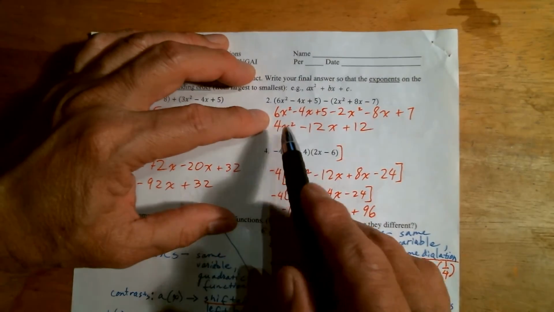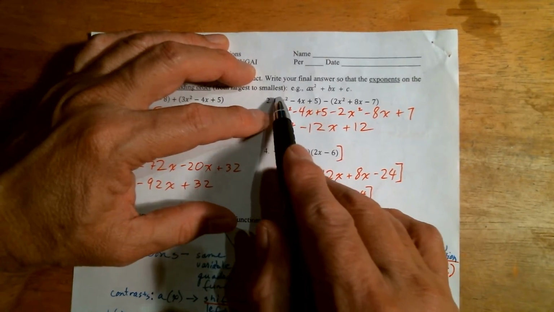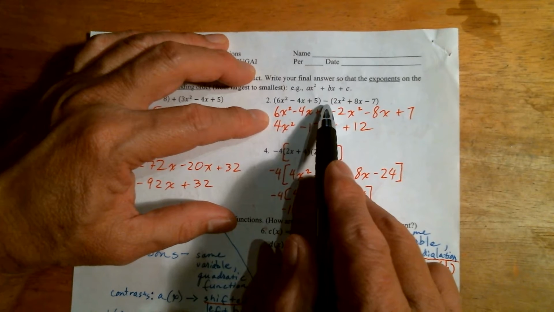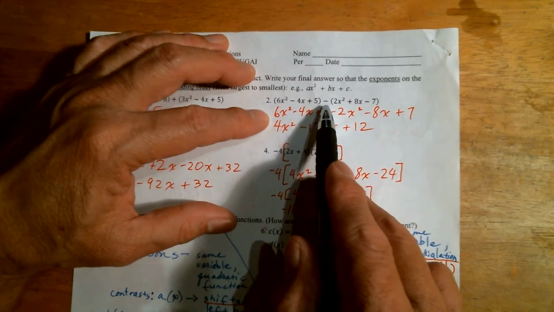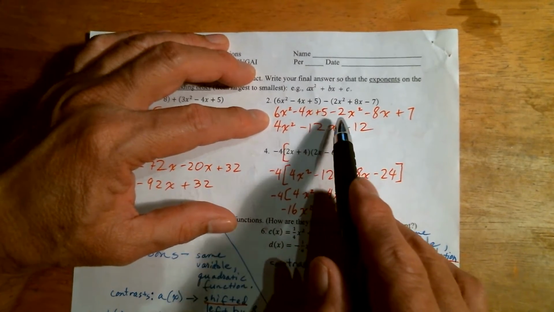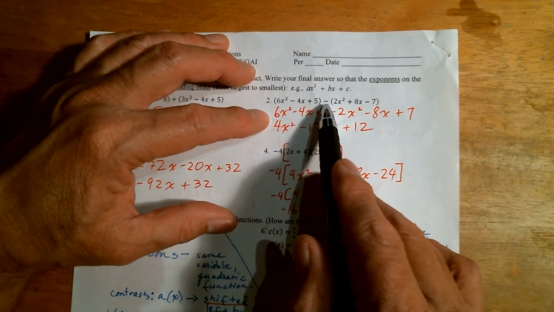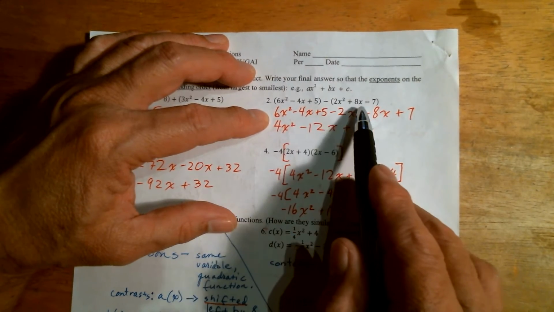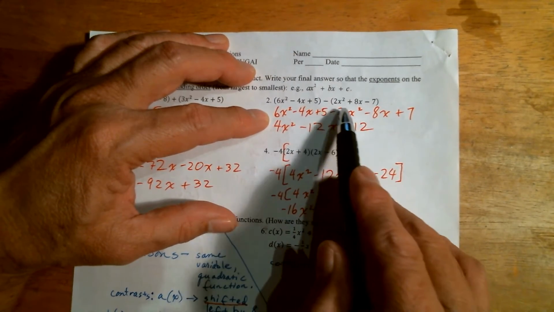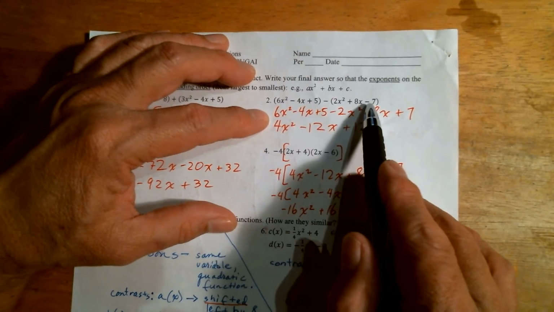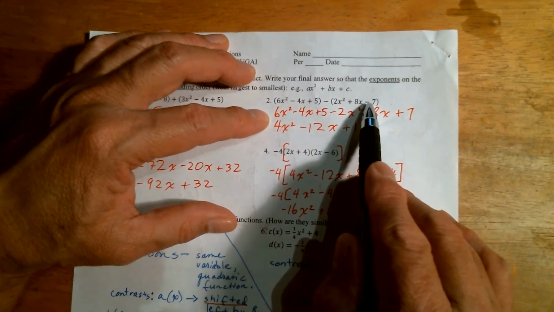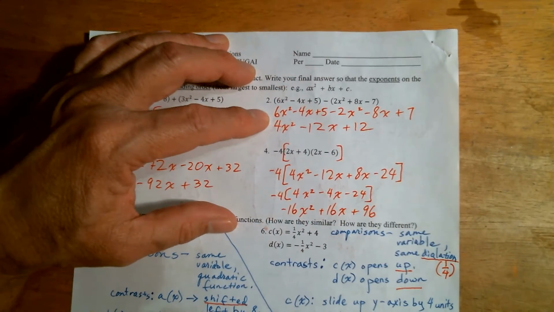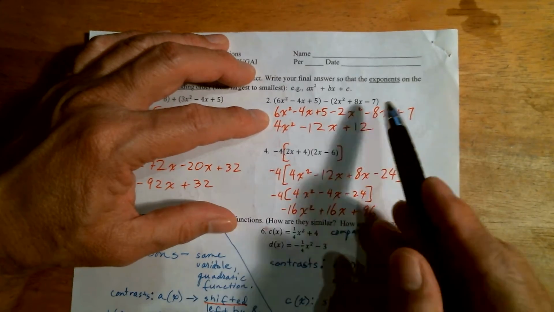Okay, for number 2, I take a glance at the expression. I see a negative sign there, so I need to apply that negative sign to each of the terms within the parentheses. So it's a minus, so I'll do minus 2x squared, minus 8x, and minus, and we're going to switch that sign. Minus minus becomes a positive. The negative of a negative sign is a positive sign.